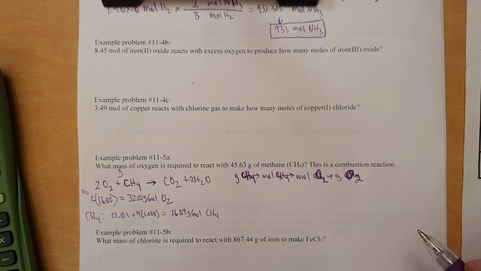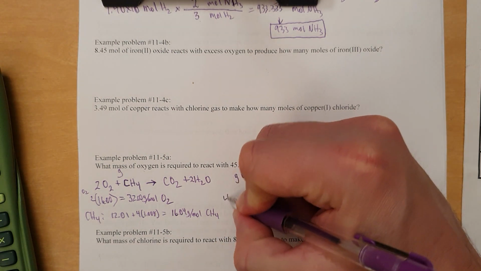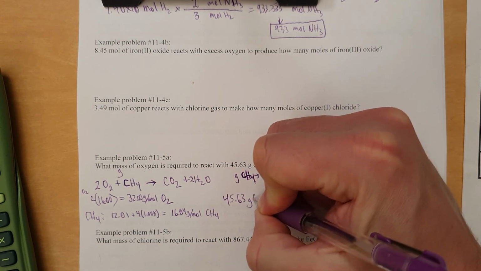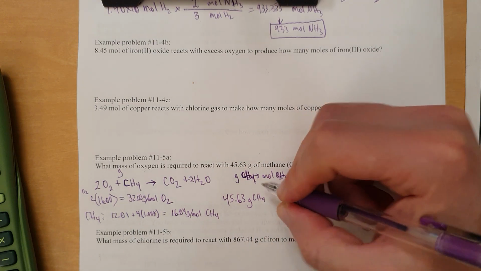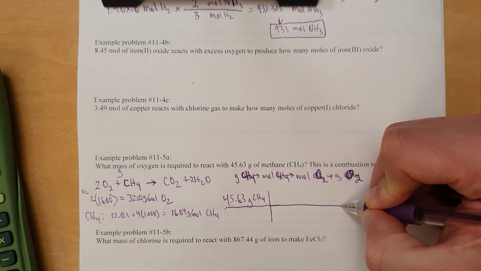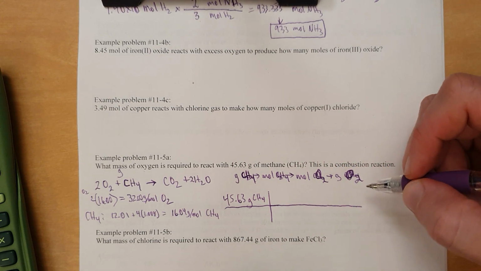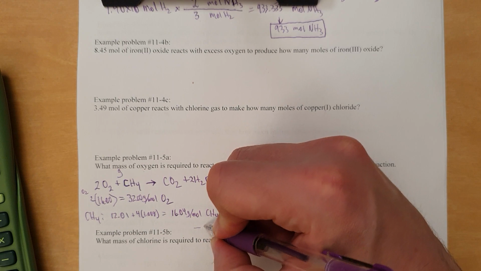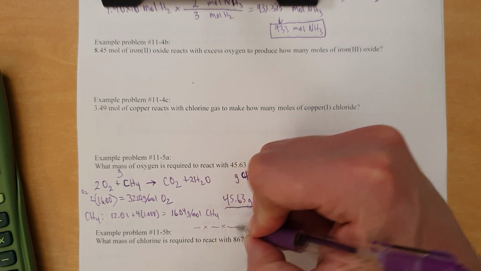All right, now for the actual calculation itself, here's how we've got to do it. We're going to write our given, 45.63 grams of CH4. And then we're going to set up our conversion factors. I'll do it Lynch style. You could also do this whole gain style with your given and then times a conversion factor and then times another conversion factor.